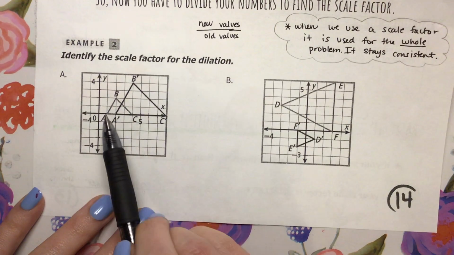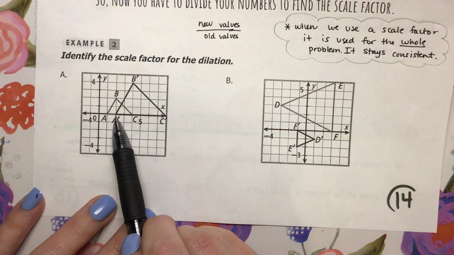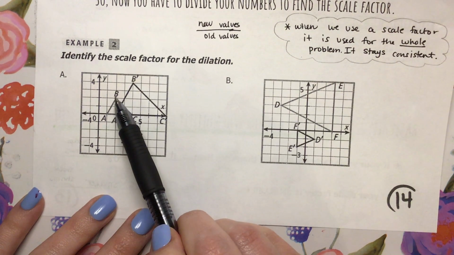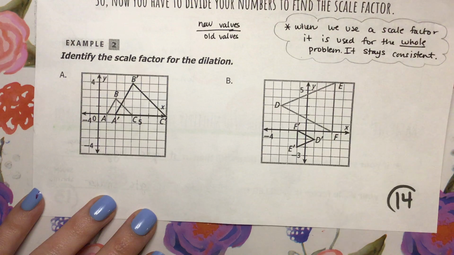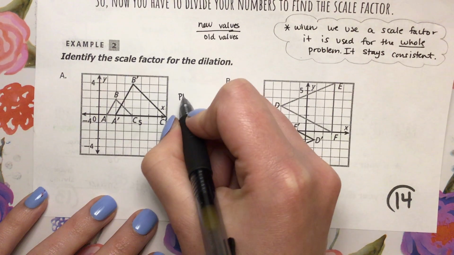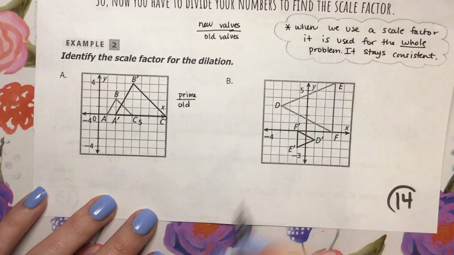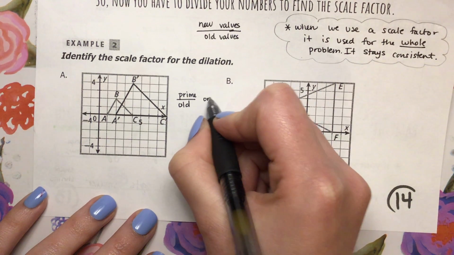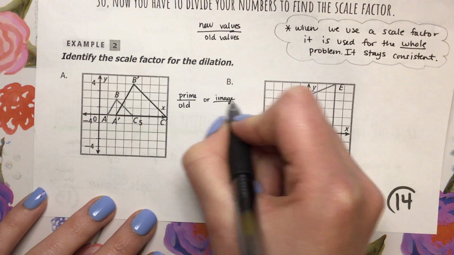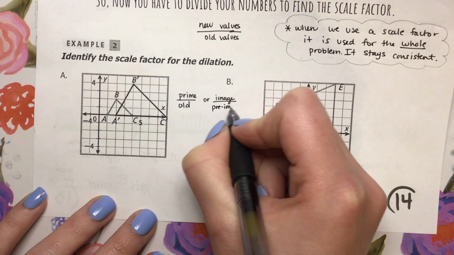If we can find the scale factor, let's say between A and A prime, then we also know the scale factor between B and B prime and C prime. They're all going to have the same scale factor because it's all one problem. So what you're going to want to do is put your prime number over your old number, basically, or image over pre-image. That's what we're going to do.